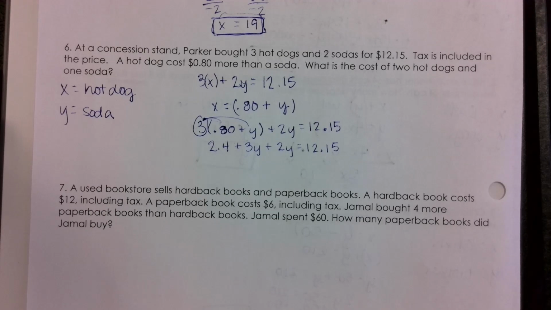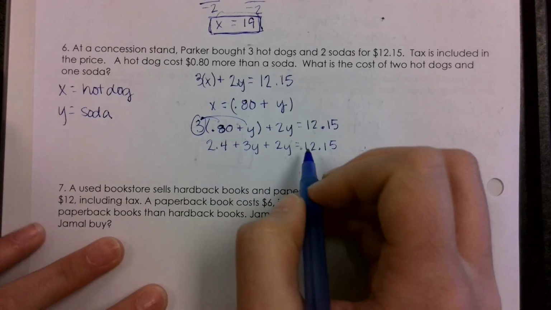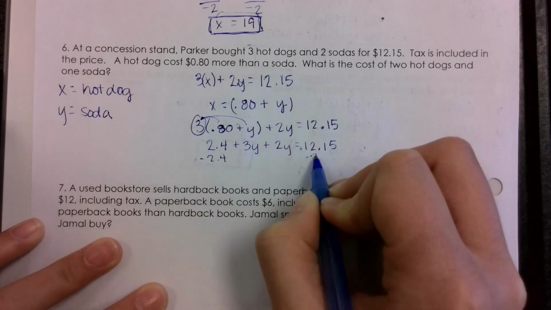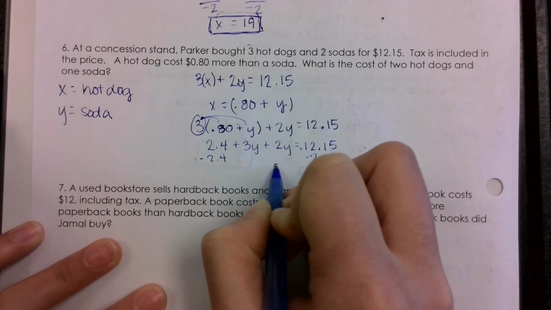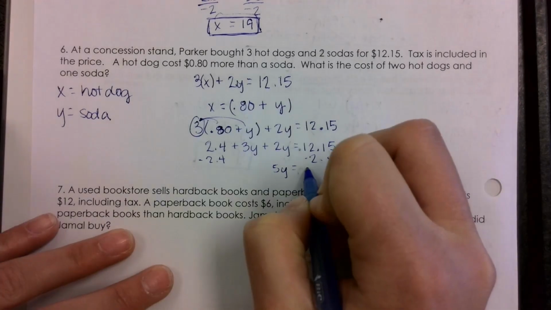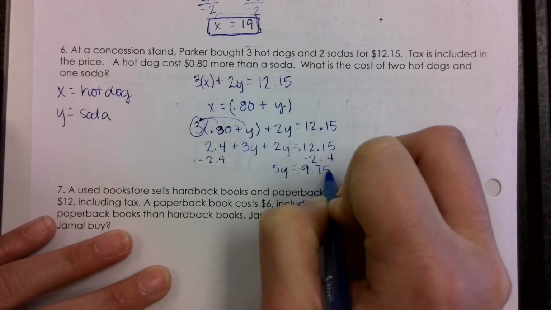Combine your y's and then subtract 2.4. We can do all that at the same time. So what is 12.15 minus 2.4? And then what do we do from there?